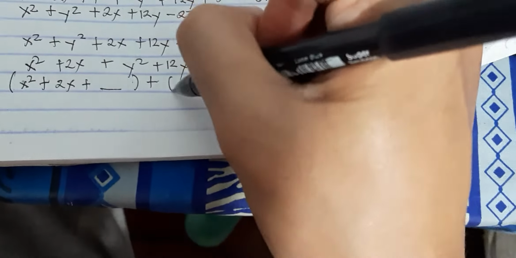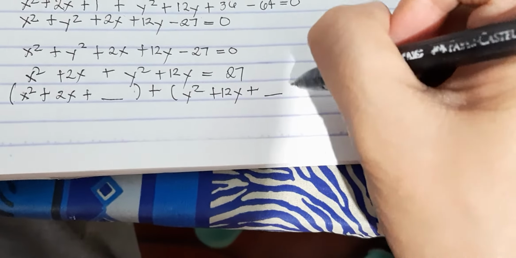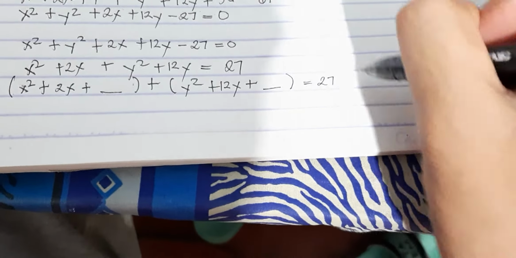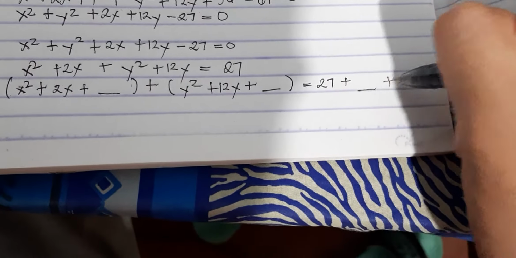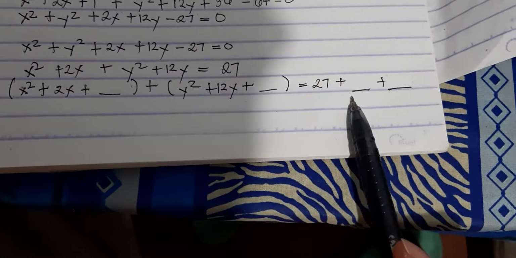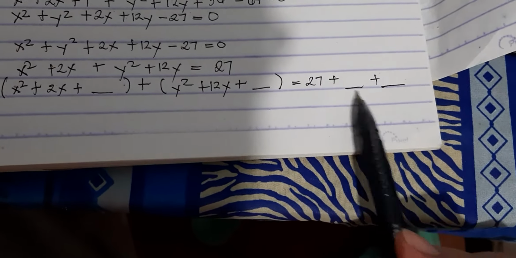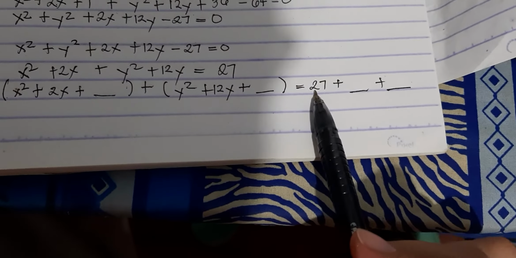So we have x squared plus 2x plus the unknown term plus y squared plus 12y plus the unknown term again is equal to 27 plus and plus. So why do we need to put two blanks here and add them to 27?